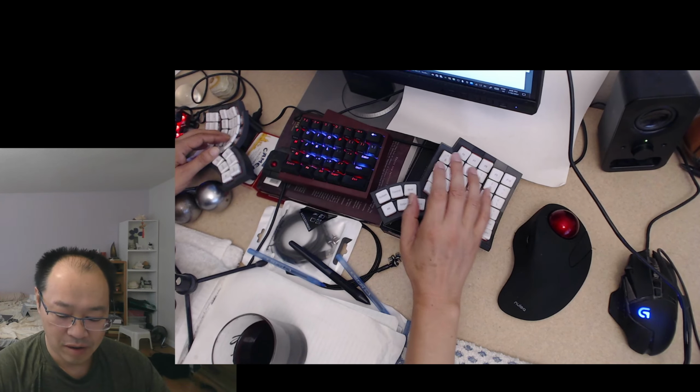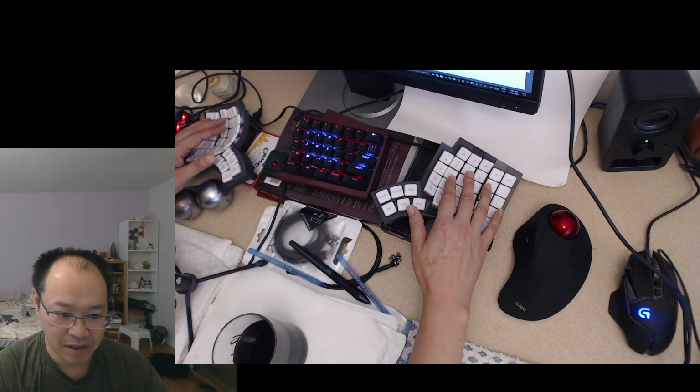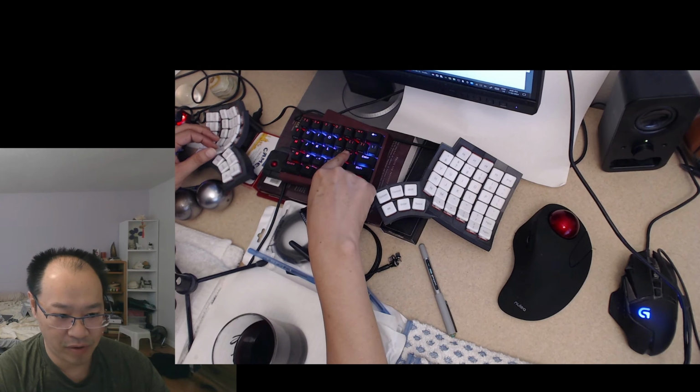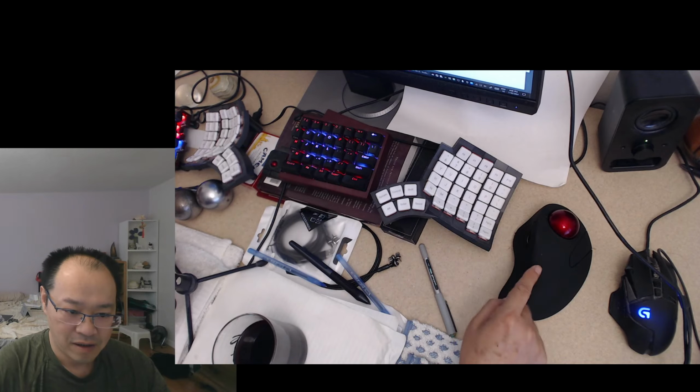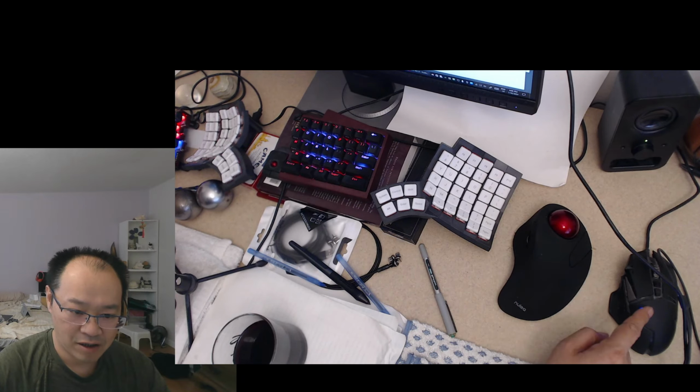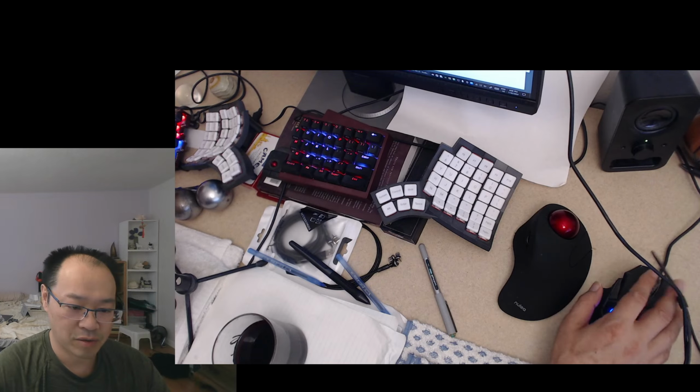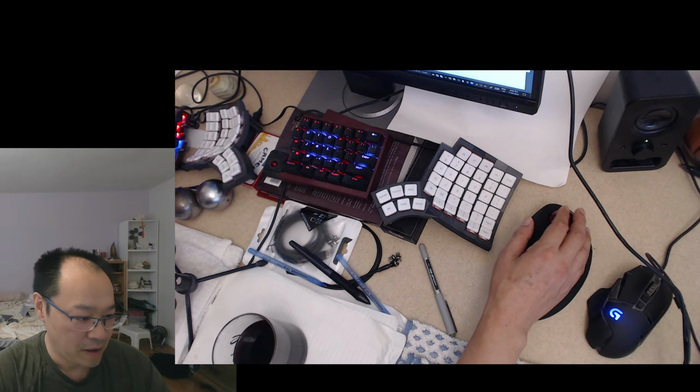Here's my keyboard, Glove 80, fantastic. Ultimate Hacking Keyboard, fantastic. Nulia trackball, fantastic. Logitech mouse with spin wheel, fantastic.